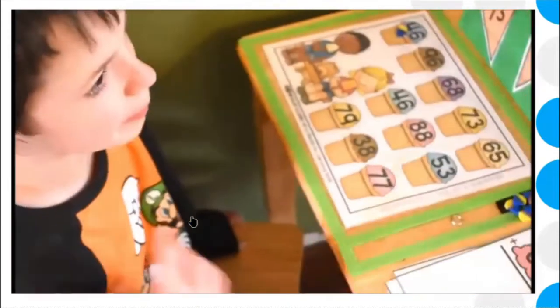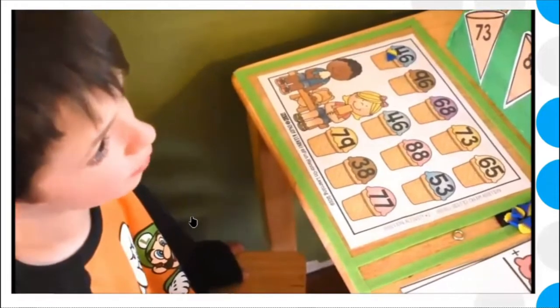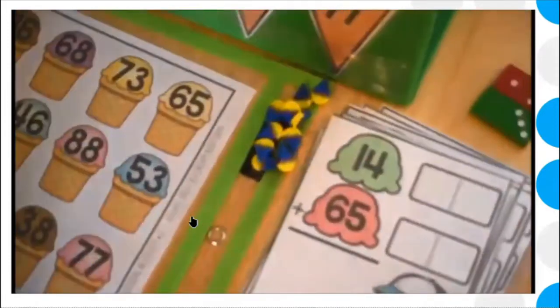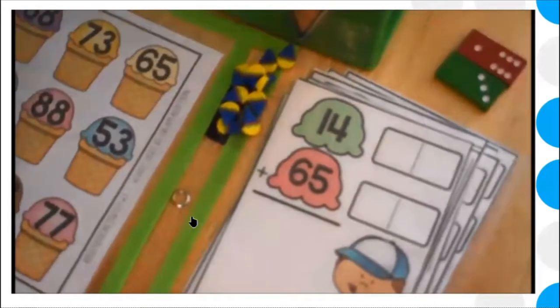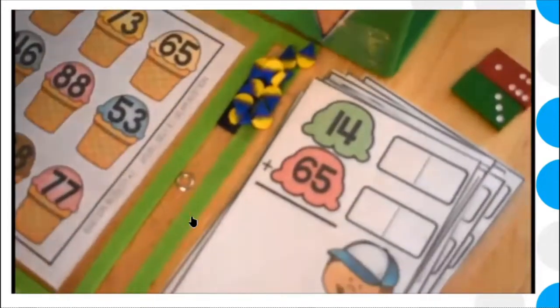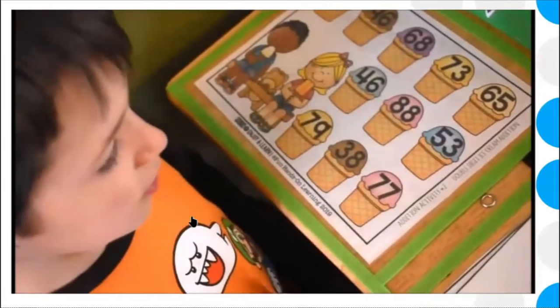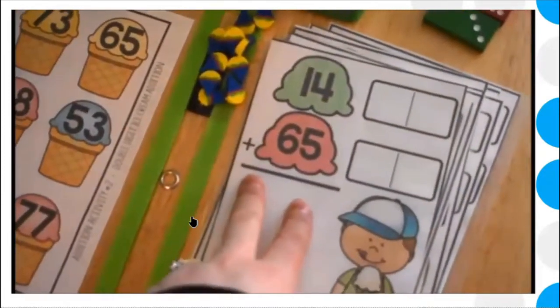I knew it because I remember that 4 plus 4 is 8, but then since it's 4 plus 5, we only need one more. Okay, so yeah, 5 plus 4 is 9. Okay, that was a great way to think of it because you knew 4 plus 4, you knew your double fact. 7. Okay, so our answer is 79.